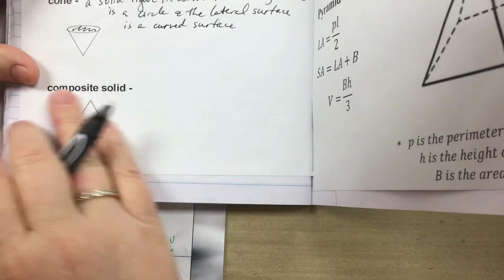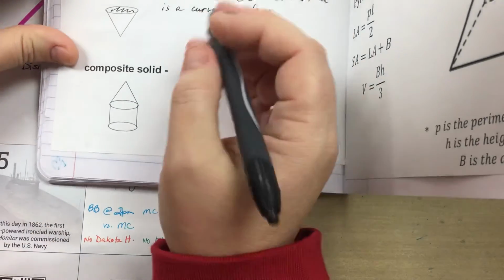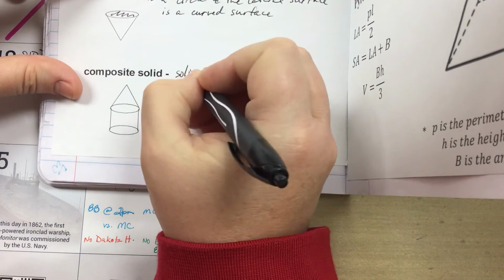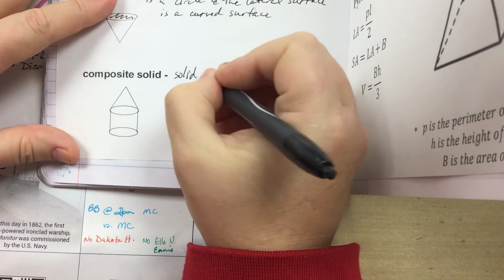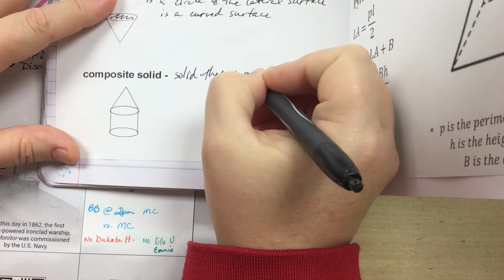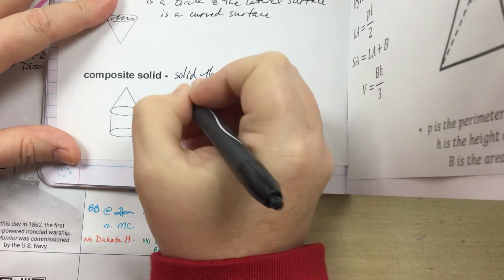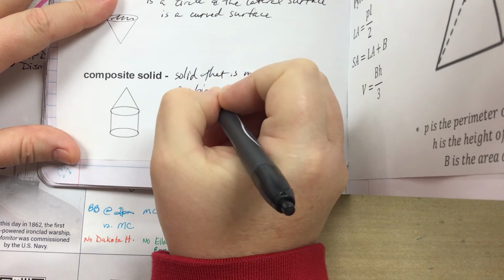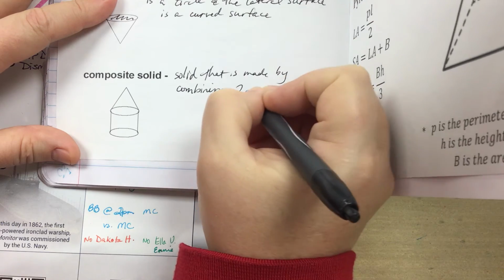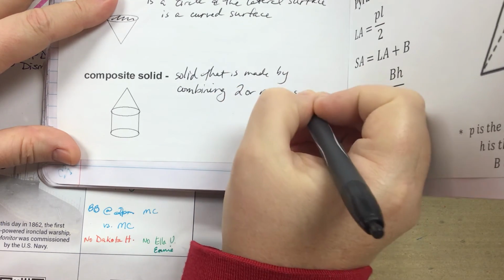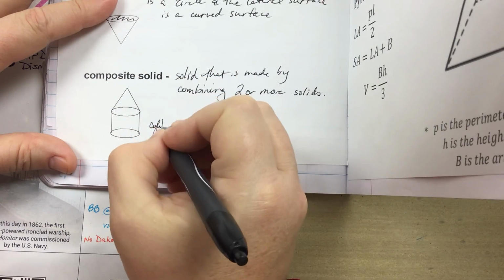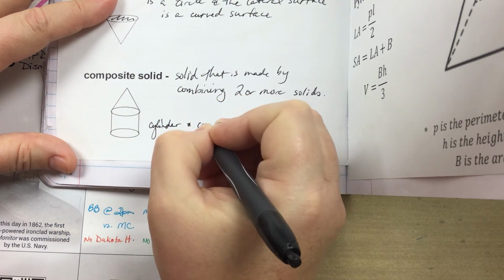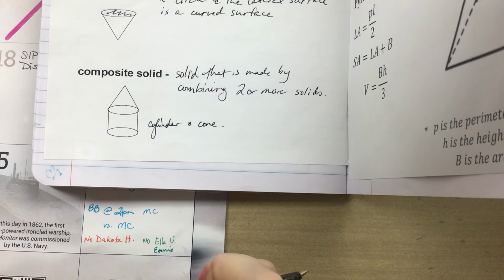But the last thing we're going to talk about today is a composite solid. A composite solid is a solid that's made by combining two or more solids. So in this particular picture, this is an example of a cylinder and a cone.